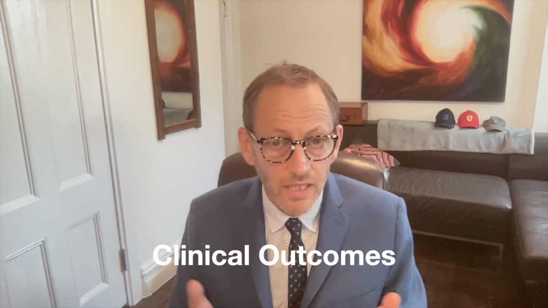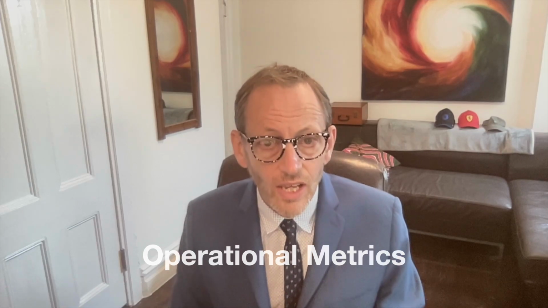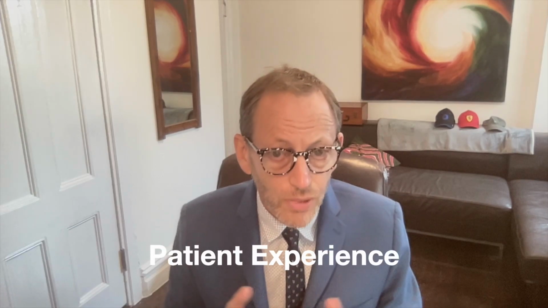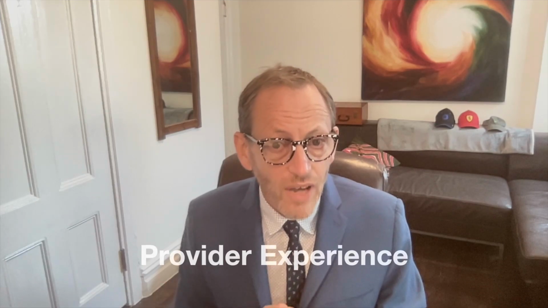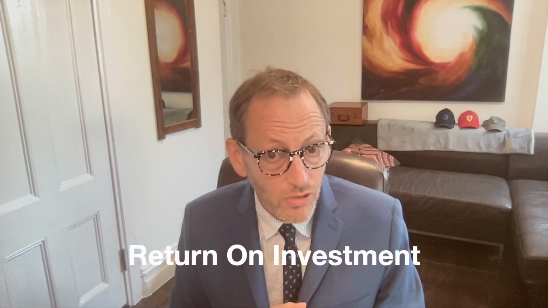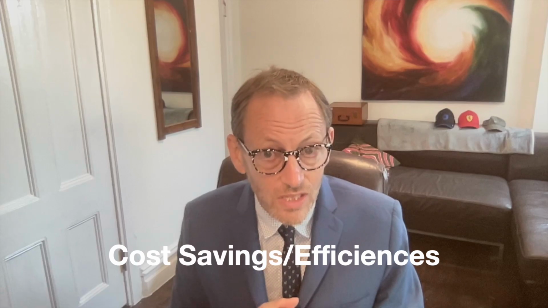These 4 problem formulation steps may include any of the following components: clinical outcomes, like mortality due to sepsis, or operational metrics such as length of stay, patient experience such as post-operative complications, or is there a risk of malpractice? Provider experience, reducing burnout is always good. Your financial and operation team will love you if you can show a return on investment. Right next to return on investment is just simple savings and efficiencies.